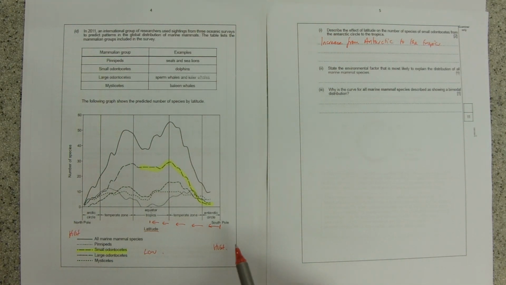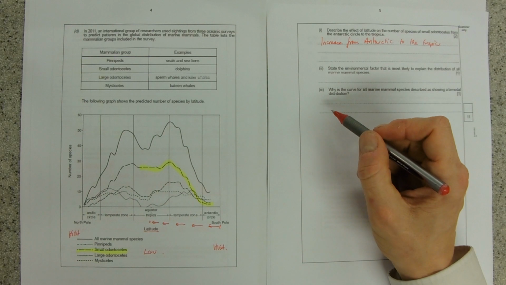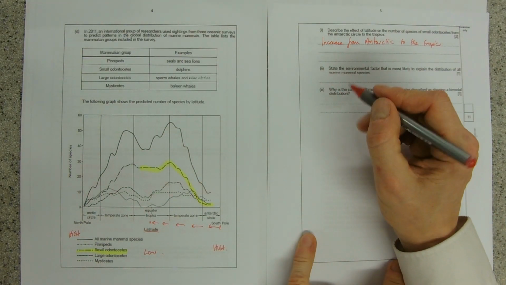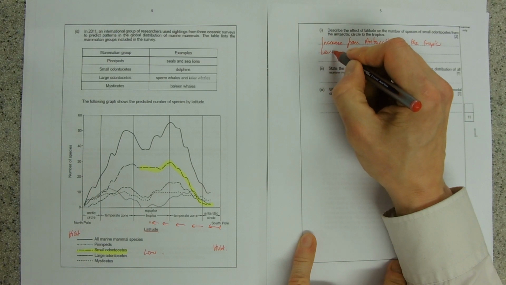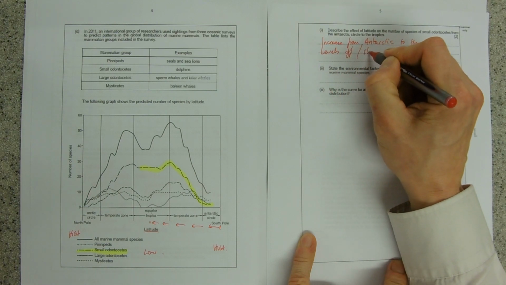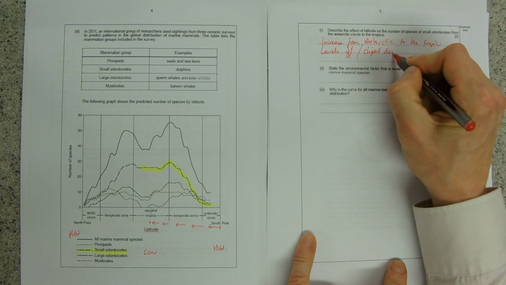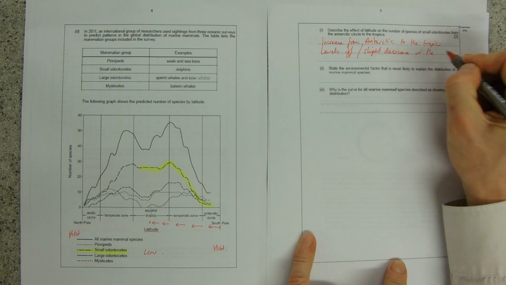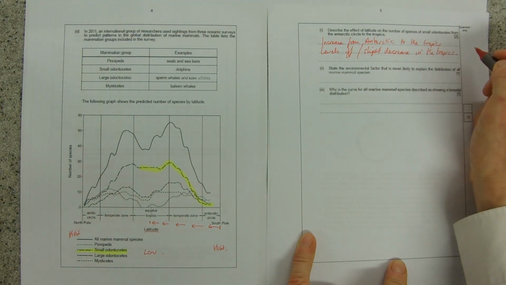You could possibly say as latitude decreases, numbers increase. And the second mark is just saying it kind of levels off, or there's a peak and it levels off. So slight decrease in the tropics or levels off. So levels off or slight decrease in the tropics.